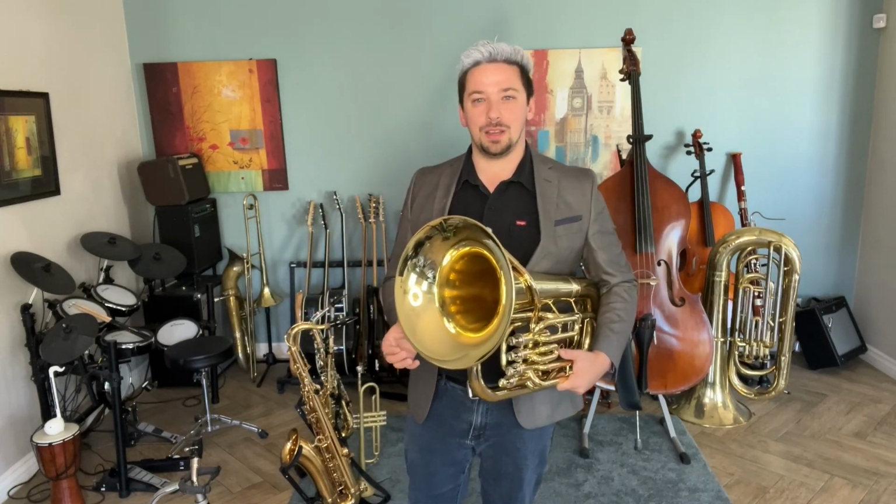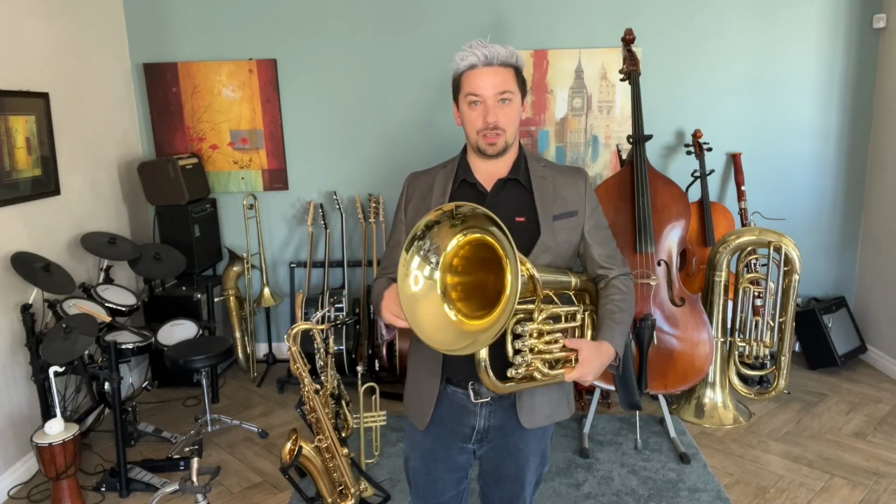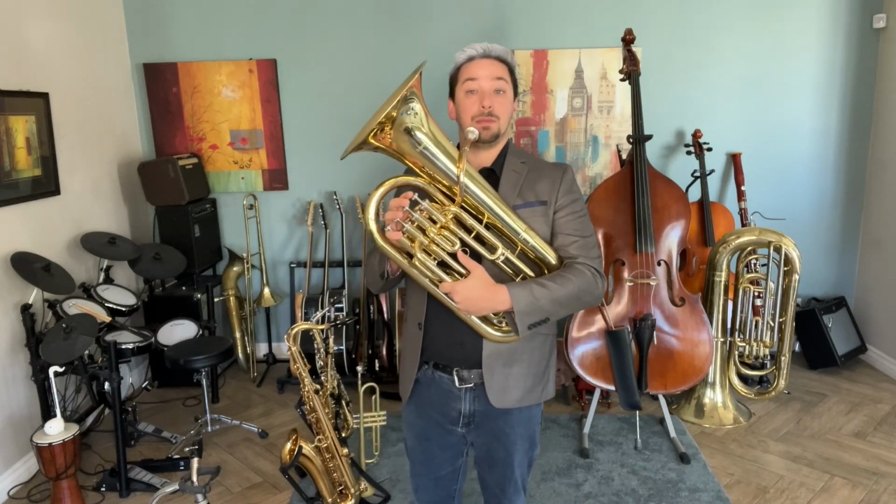Alternatively, there's another scale that's commonly used in Western music called the minor scale. It is similar to the major scale, however, we modify 3 notes between the steps. And here's how it goes, the B-flat minor scale.